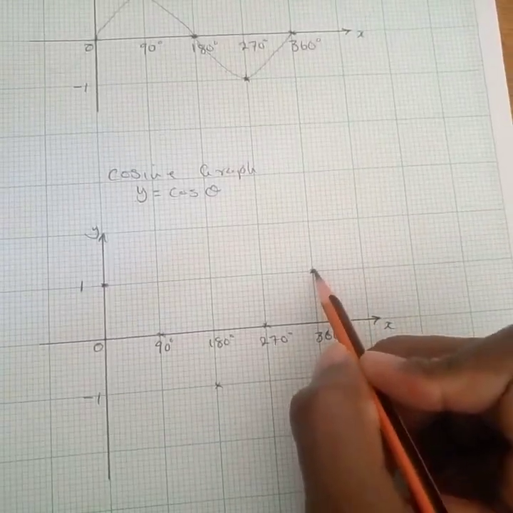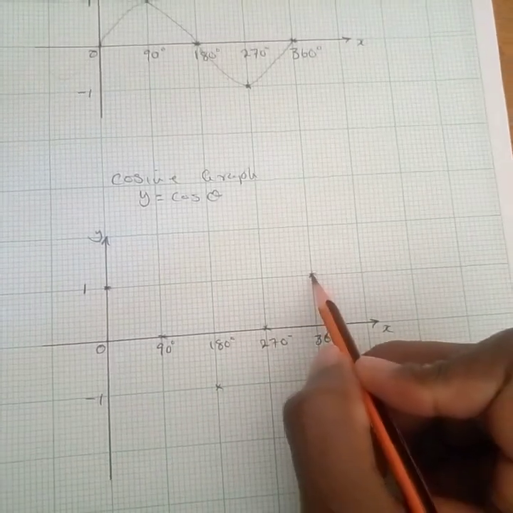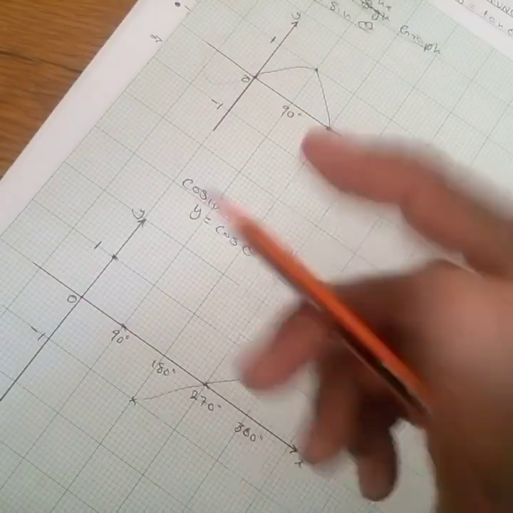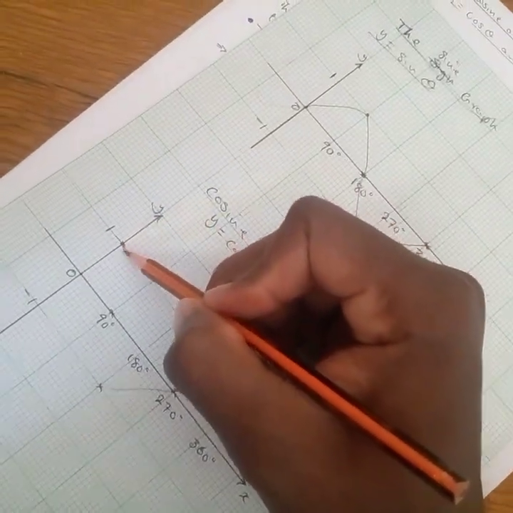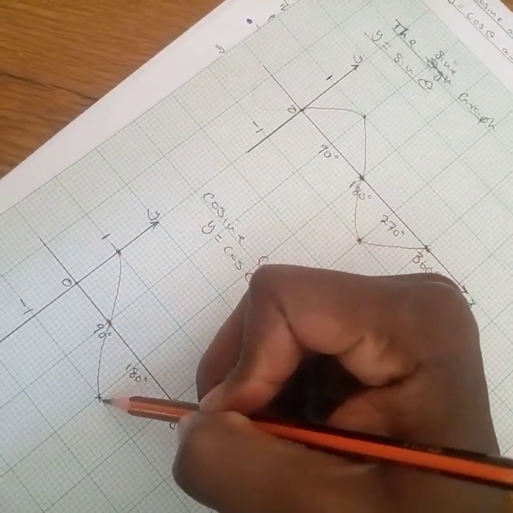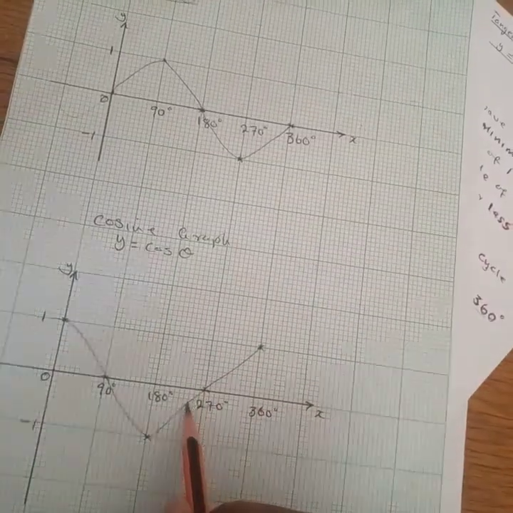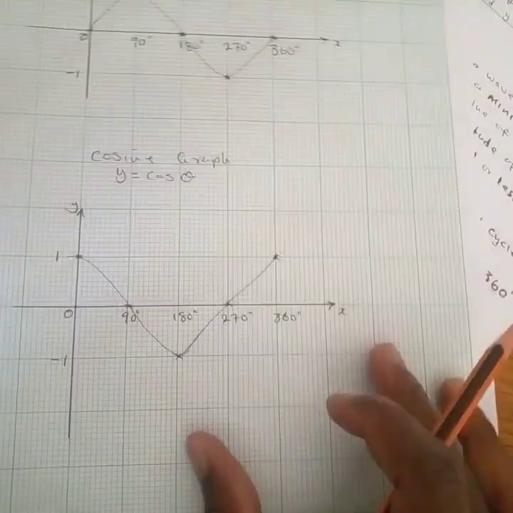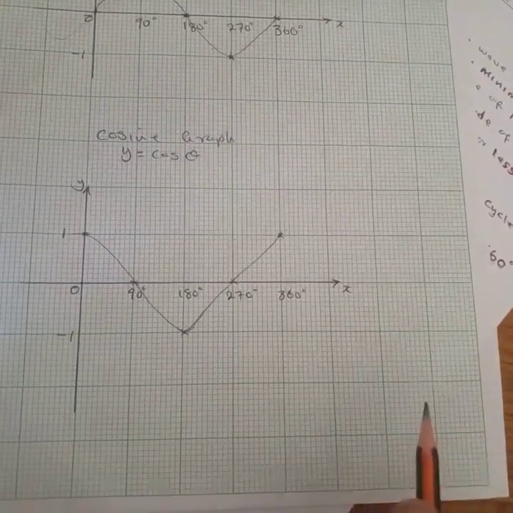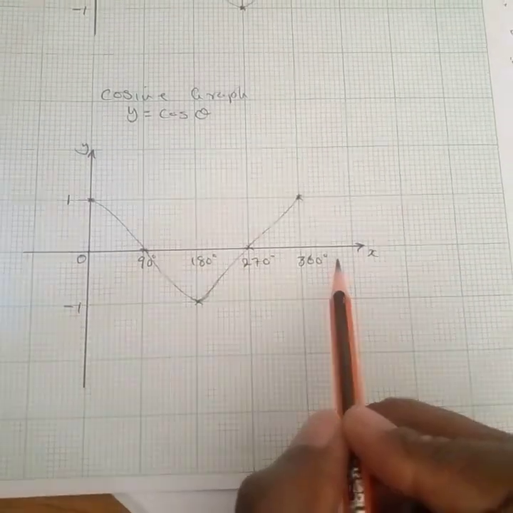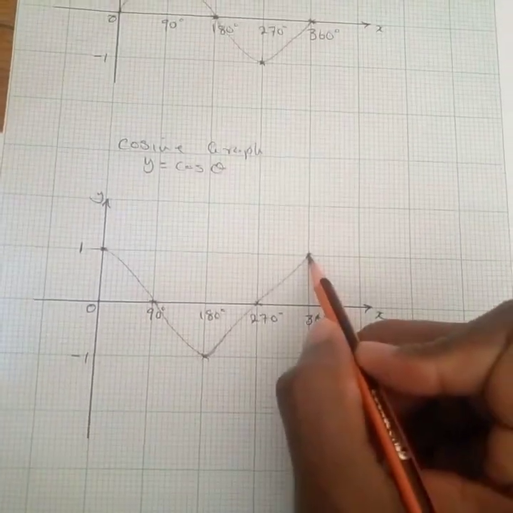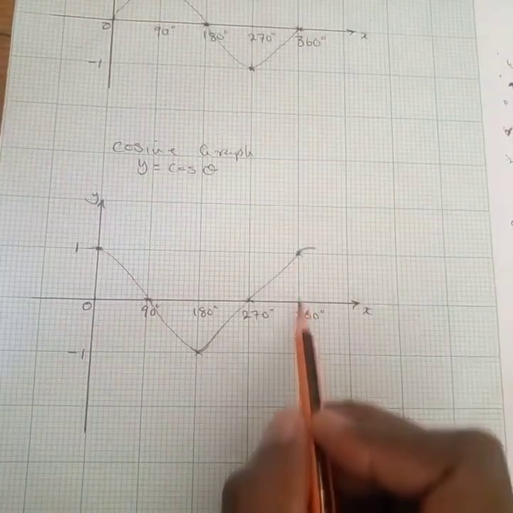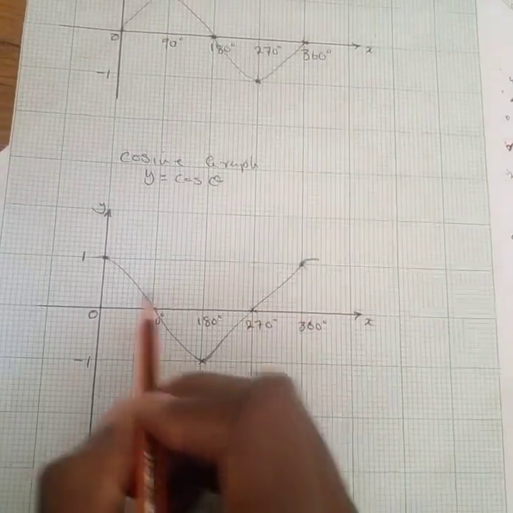How do we sketch? Let's sketch it. We just continue connecting these points just like that. Nicely. Make sure you don't make corners. It's supposed to be a curve. Okay, all right, I've tried. So this is how the cosine graph will look like, meaning that it has made a full period of 360 degrees. As you can see, it's a full period of 360 degrees.